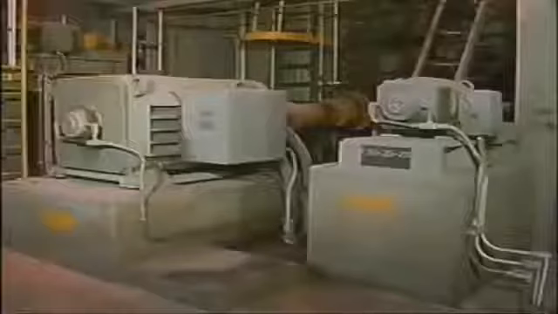The example we just saw was simplified to help make things clear. Both the construction and the operation of actual DC motors are more complex. For example, instead of a magnetic field created by permanent magnets, a DC motor usually has a magnetic field created by electromagnets called field coils.